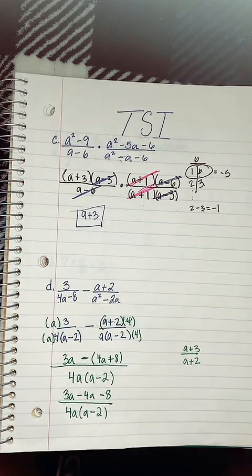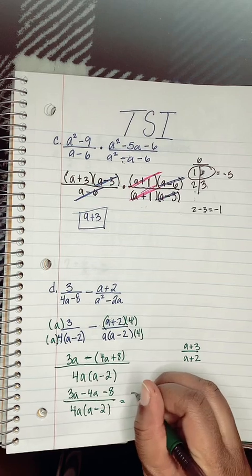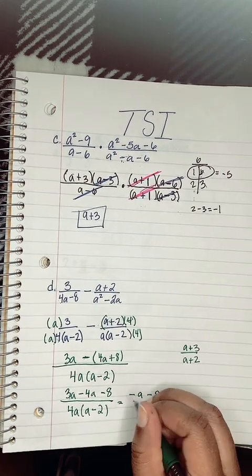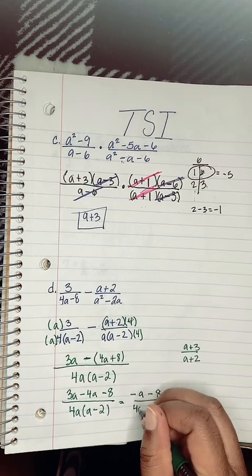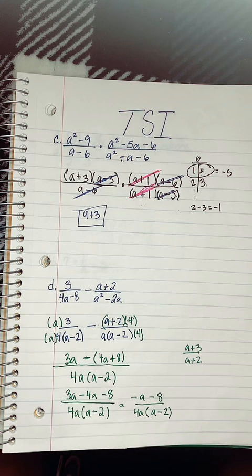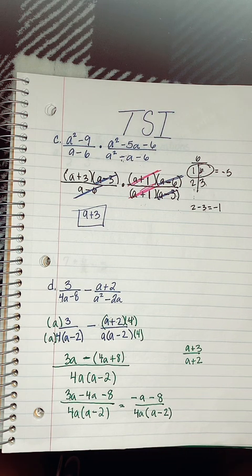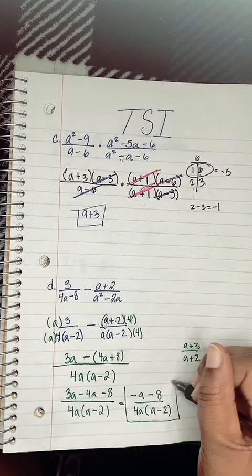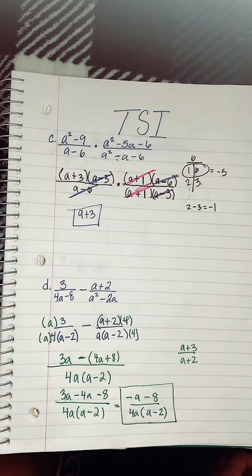So 3a minus 4a, well, that gets us a negative a minus 8, all over 4a parenthesis a minus 2. So this right here would actually be our answer.